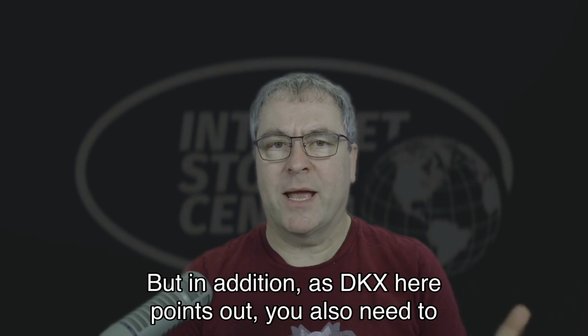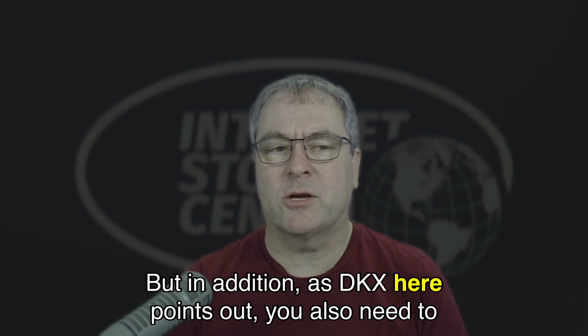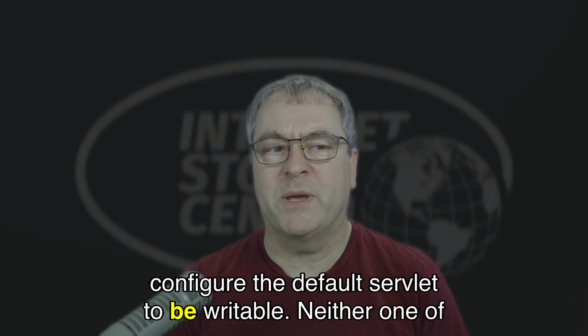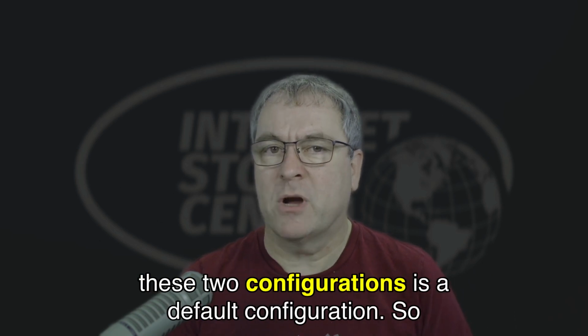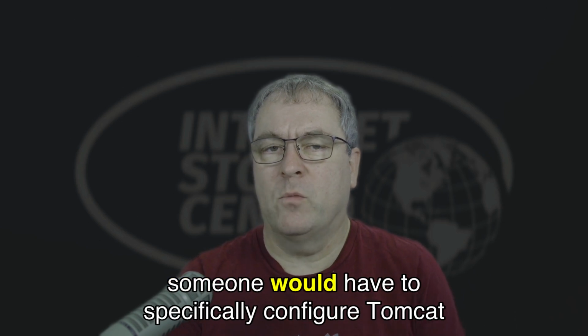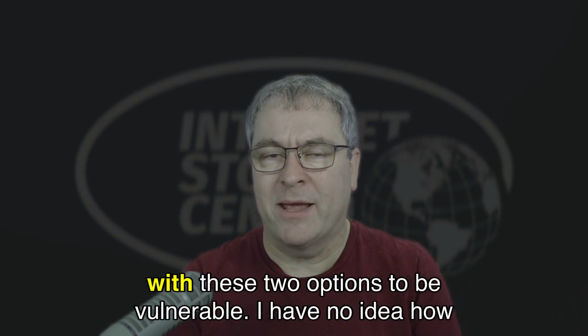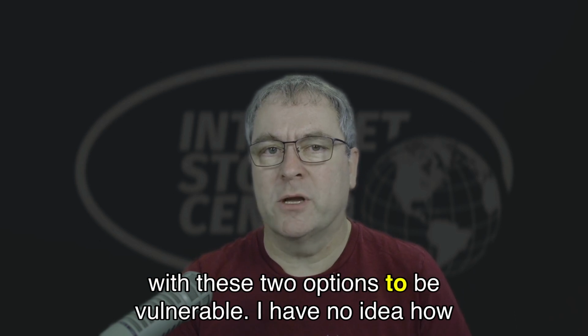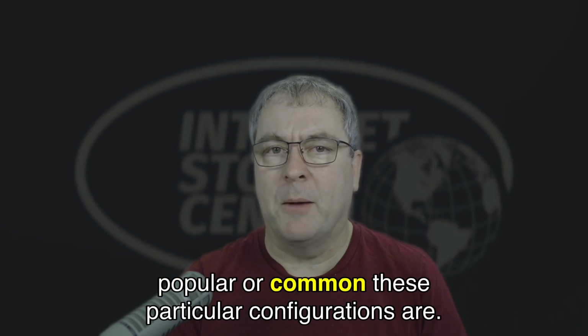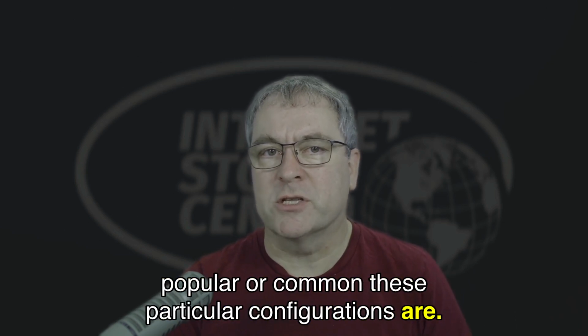But in addition, as DKX here points out, you also need to configure the default servlet to be writable. Neither one of these two configurations is a default configuration, so someone would have to specifically configure Tomcat with these two options to be vulnerable. I have no idea how popular or common these particular configurations are.